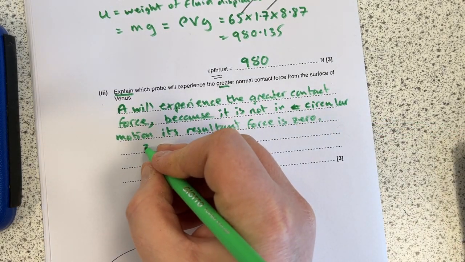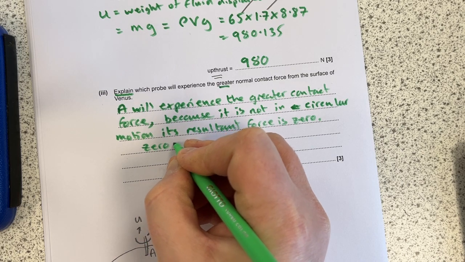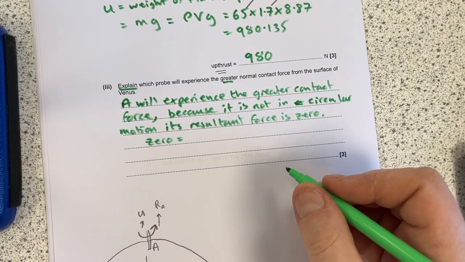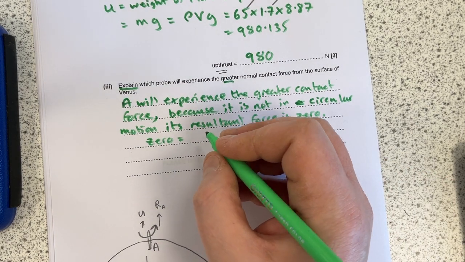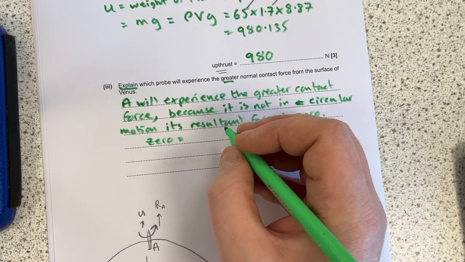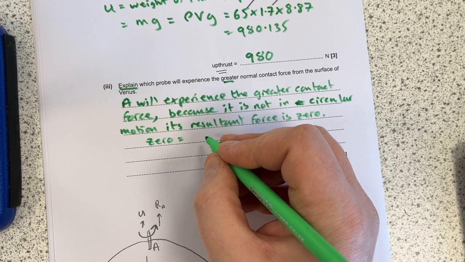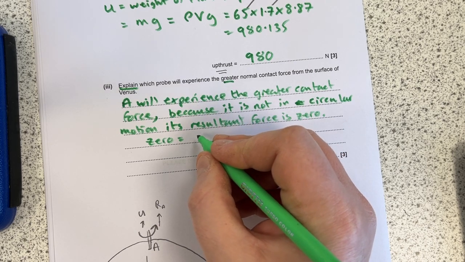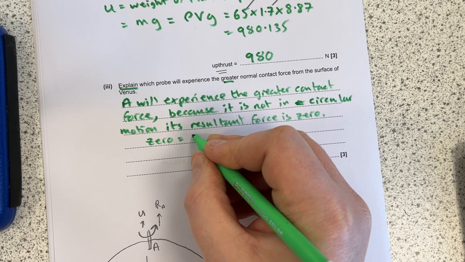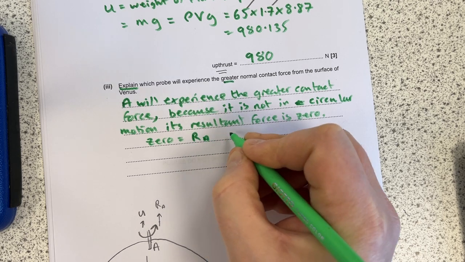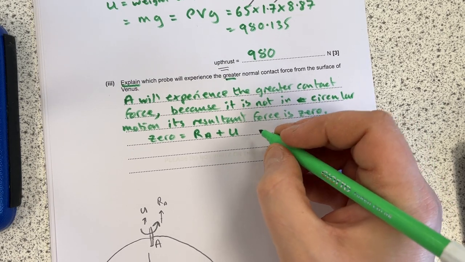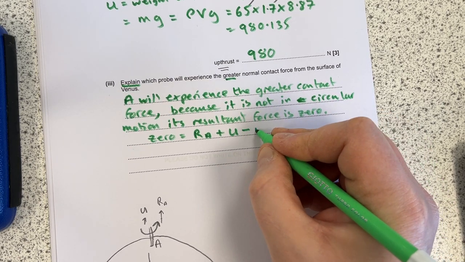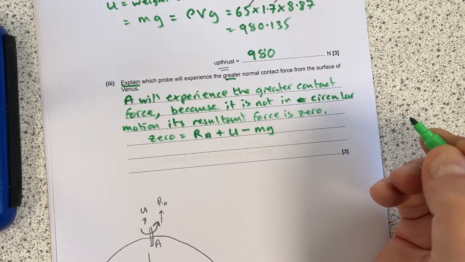This is like 0 equals. Now I'm going to keep my strict rules of up as positive, down as negative. So I see this as 0 equals, and then I have to add up everything. So up is RA plus upthrust, and weight is acting downwards, minus mg.